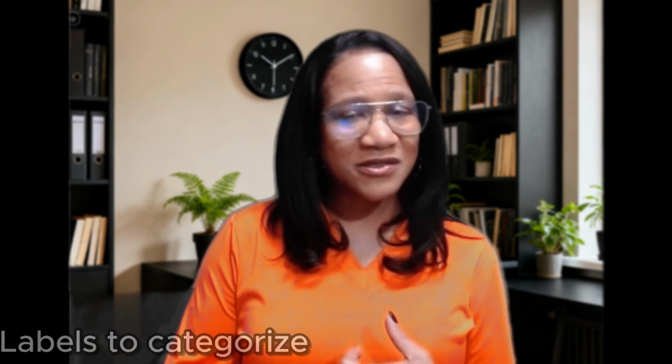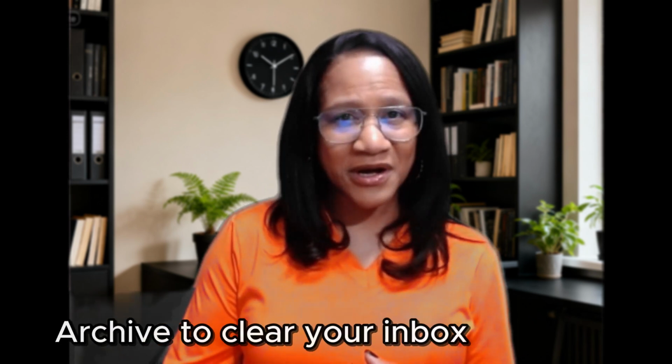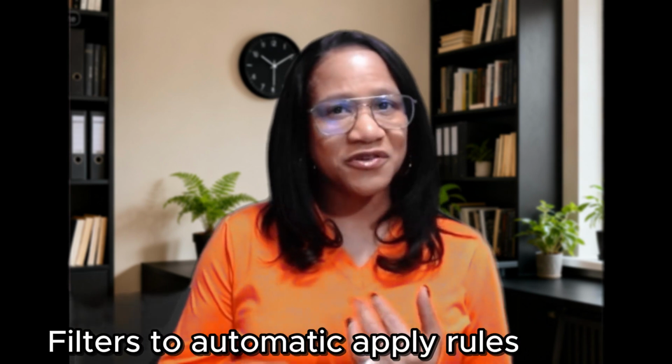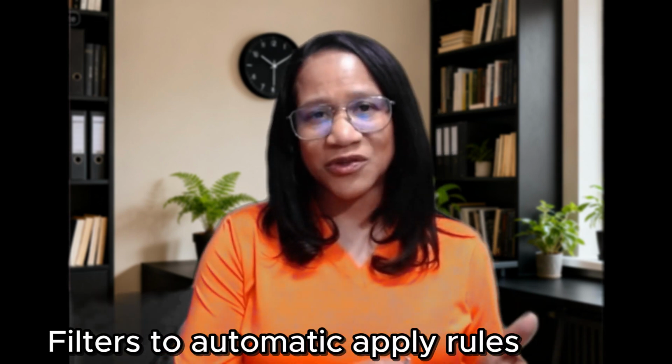Final reminder. Use labels to categorize, archive to clear your inbox, and move to do both at once. Use filters to direct current and future messages automatically. When your email is organized, your time is protected and your ministry can move forward with less friction.